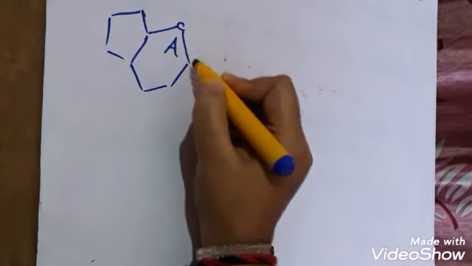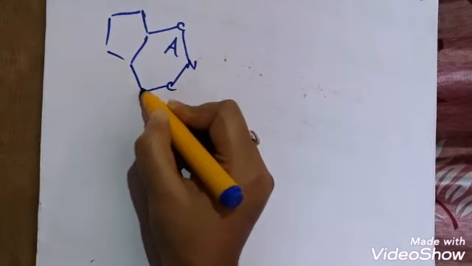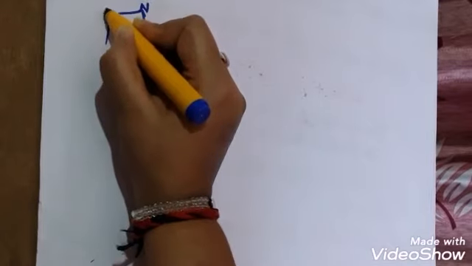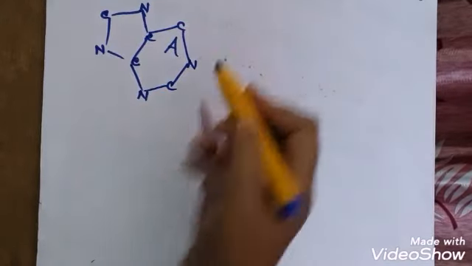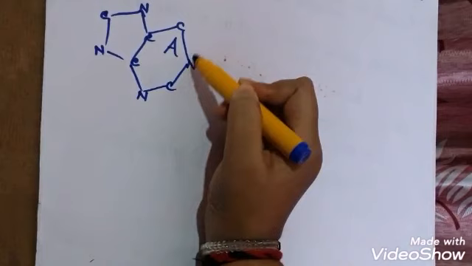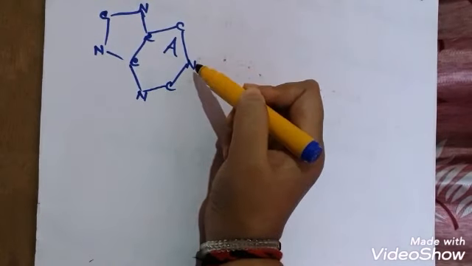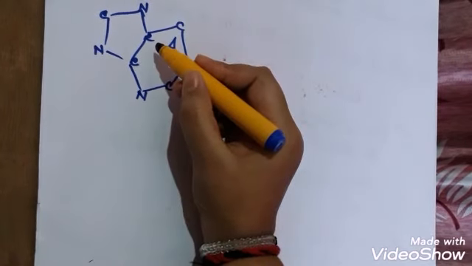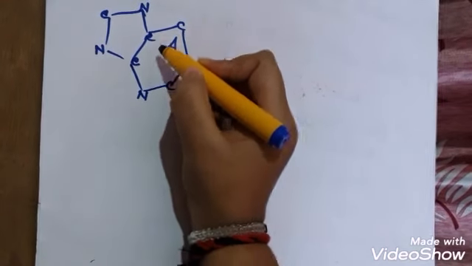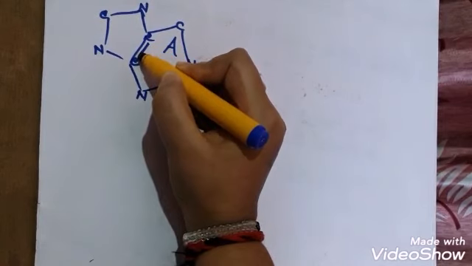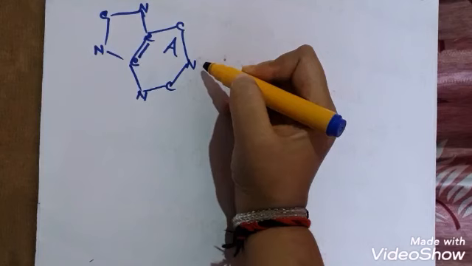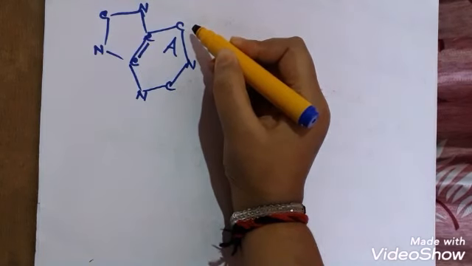C, N, C, N, C, C, N, C, N. In this portion, the N and C positions will be alternately placed, and only in the middle position it will be C and C. We know N has a valency of 3 and C has a valency of 4. Then we will adjust that accordingly.